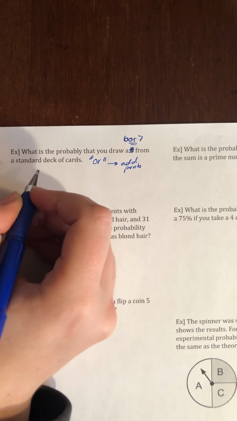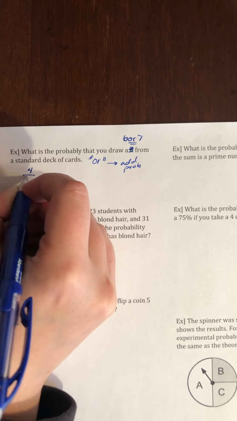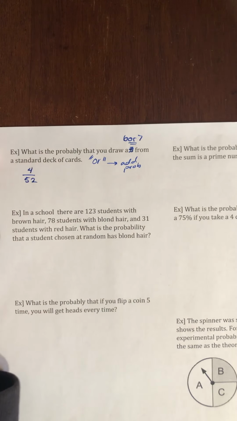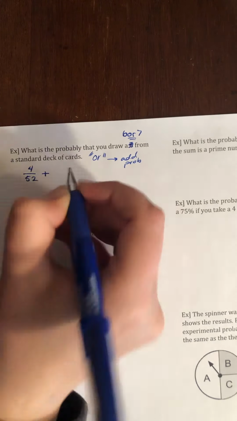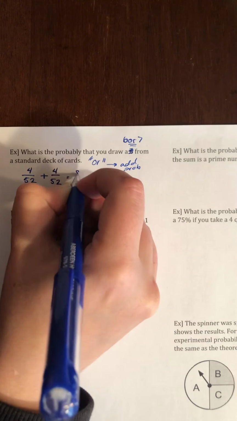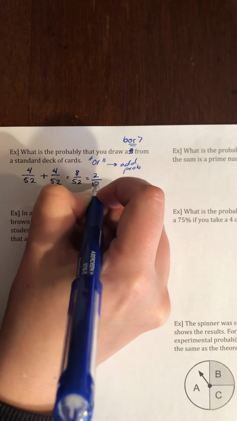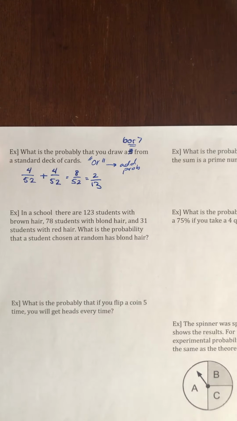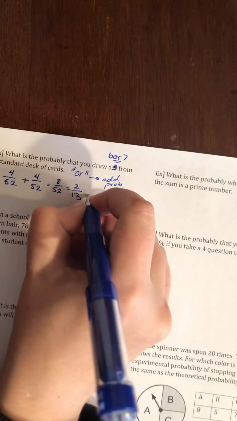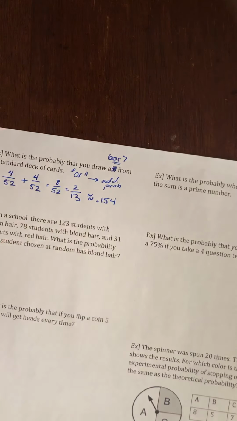Well, there's 4 6s from the 4 suits, so 4 out of 52. Or a 7, there's 4 7s. So there's an 8 out of 52 chance, or a 2 out of 13 chance. About 15.5%.